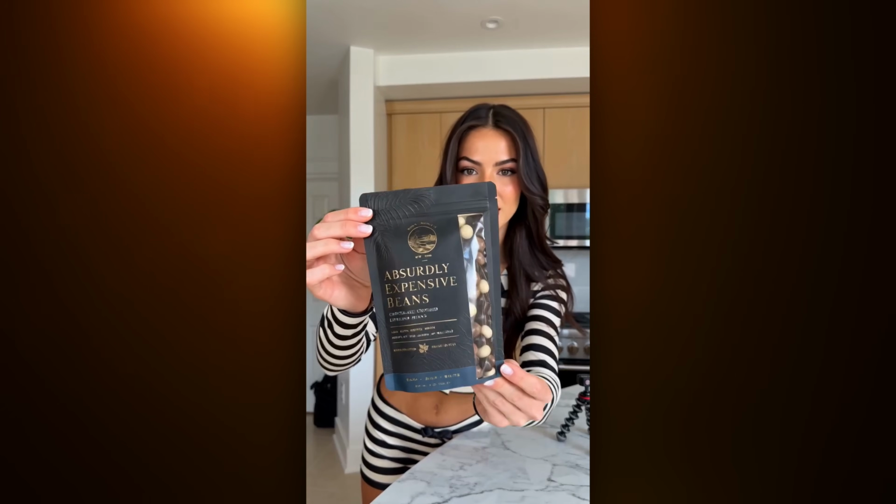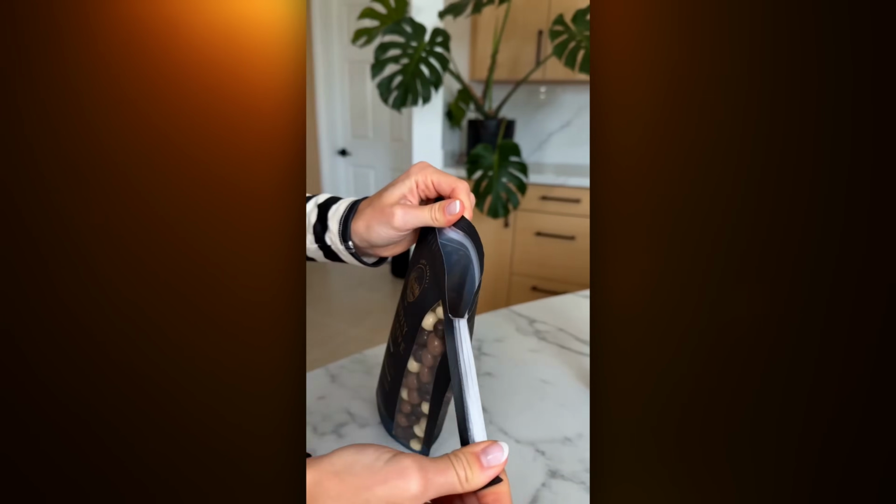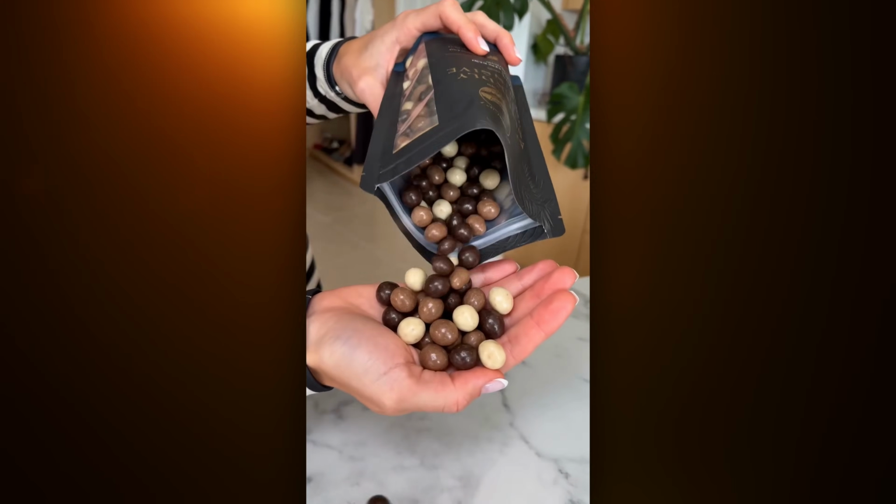Okay, these are Koei chocolate espresso beans. Look at this packaging. They're literally mixed white, milk, and dark chocolate. Very diverse. Oh yeah, these taste ridiculously good, like dangerously good.